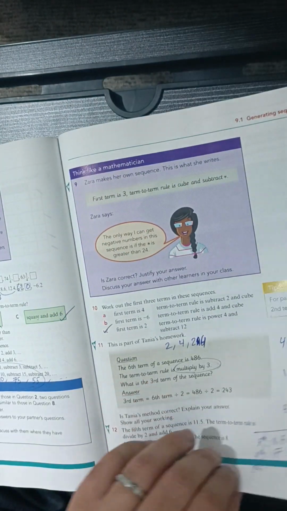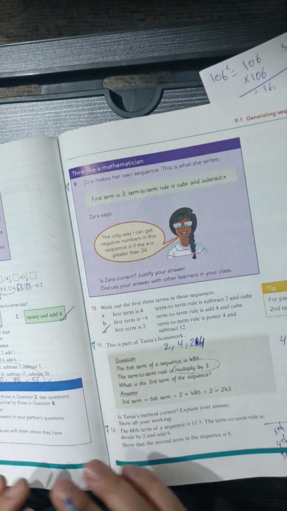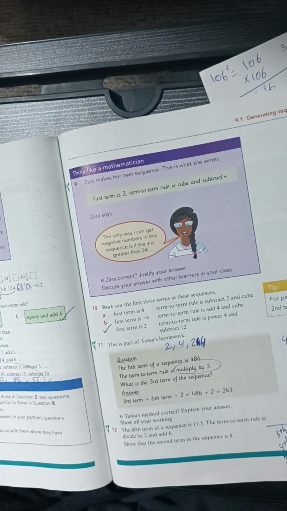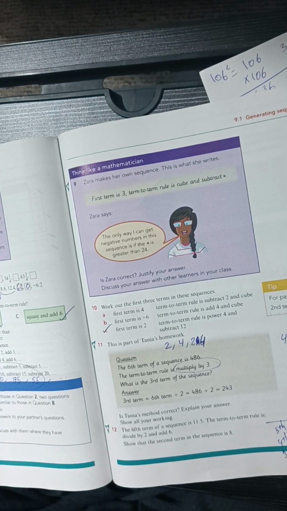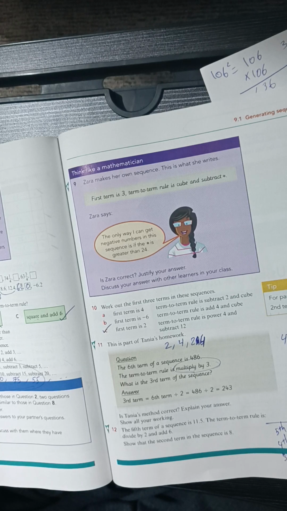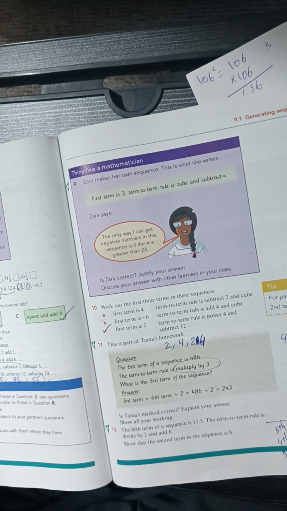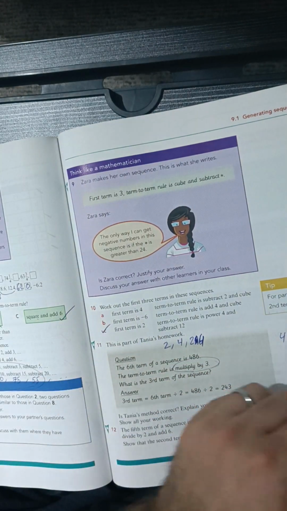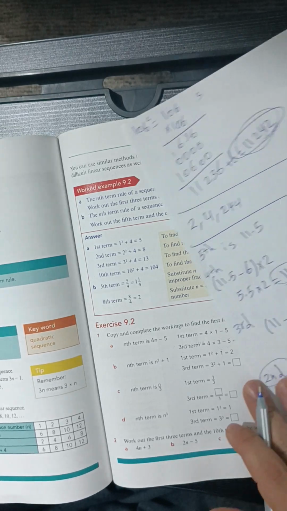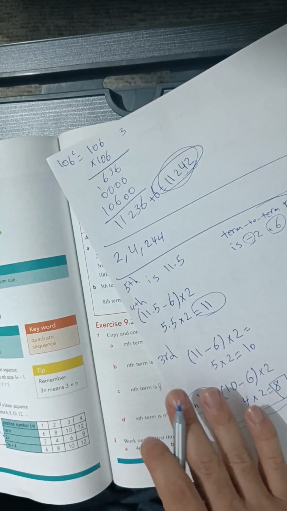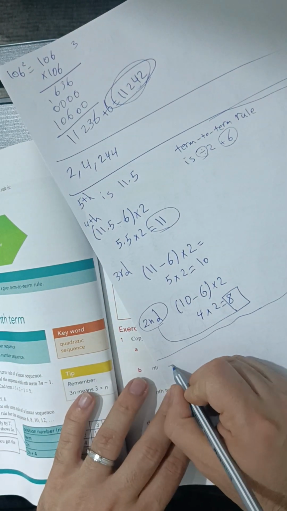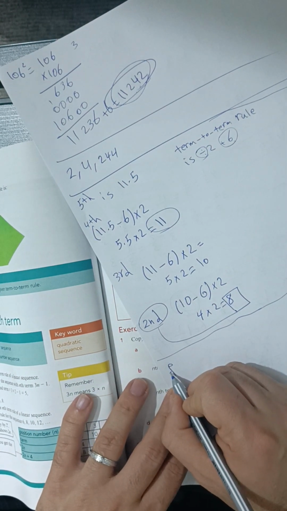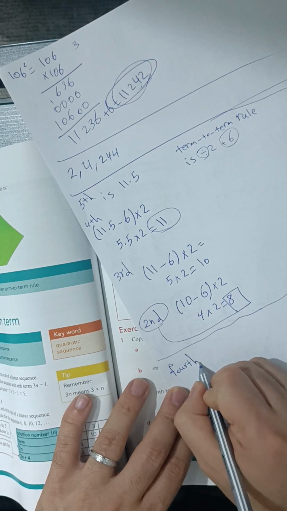Guys, I hope that you understood these questions. Honestly, questions on sequences are kind of challenging and a little bit complicated, but we have to be careful. We have to understand the question, then we go on. So question 13 asks: the fourth term of a sequence is 116.